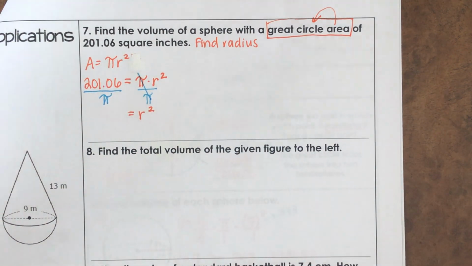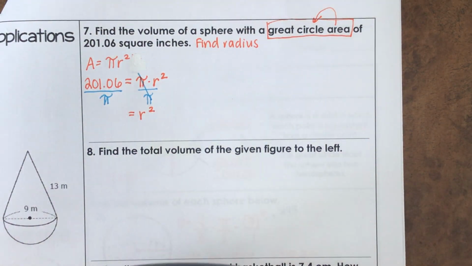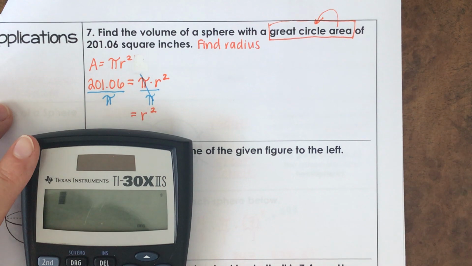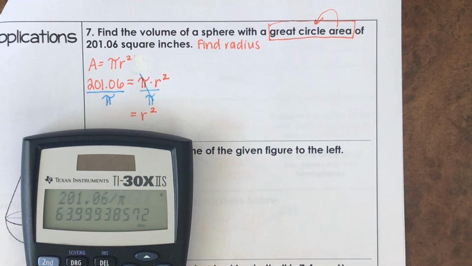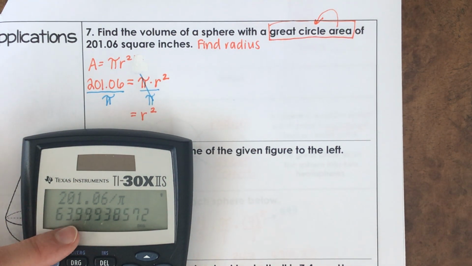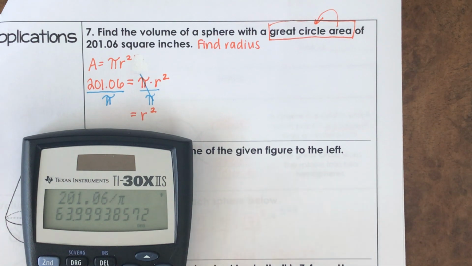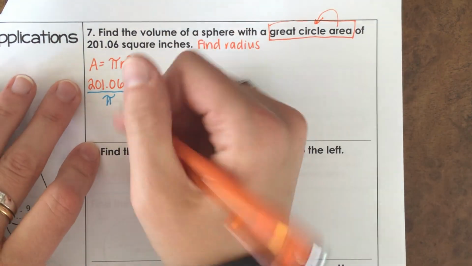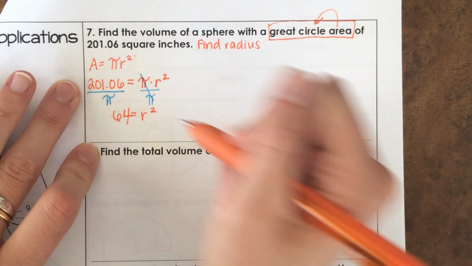This I'm going to put into my calculator. I'm going to do 201.06 and divide it by pi. I get 63.999, so we're going to round that up to 64. We're going to round to the whole number.